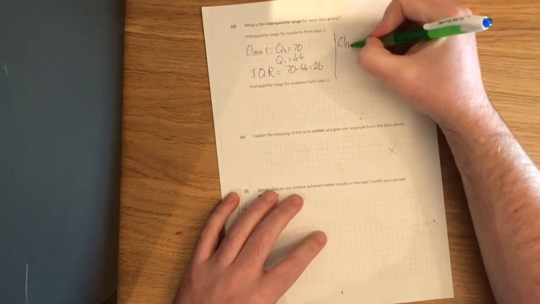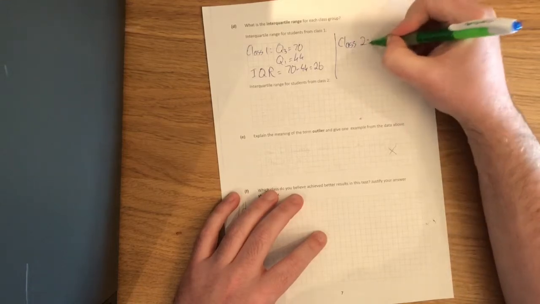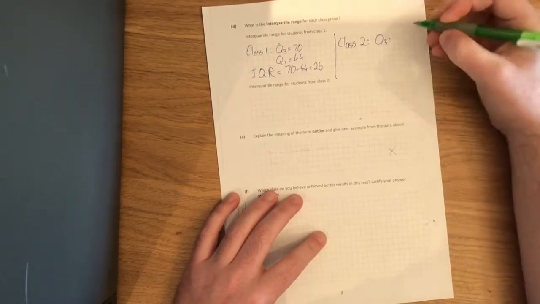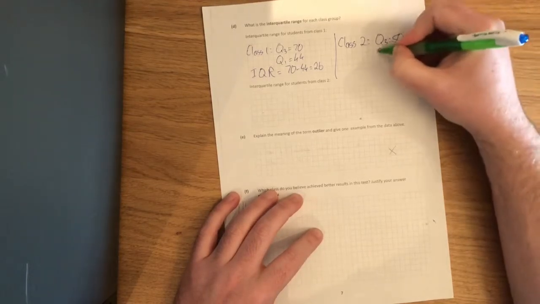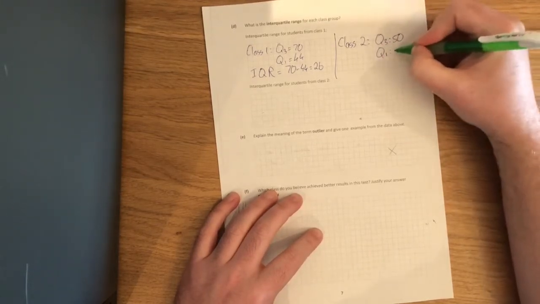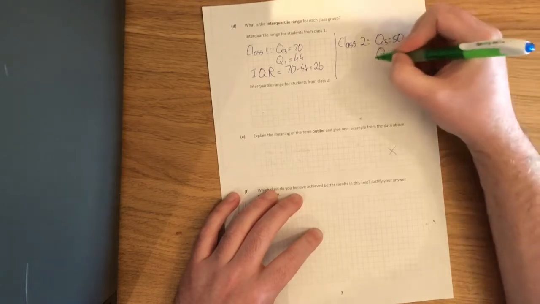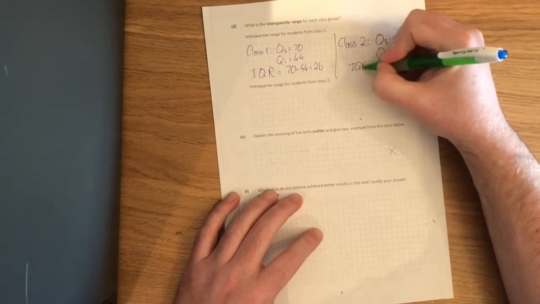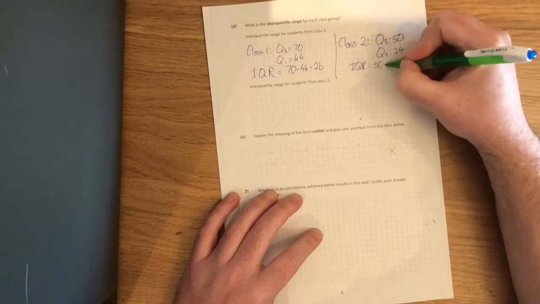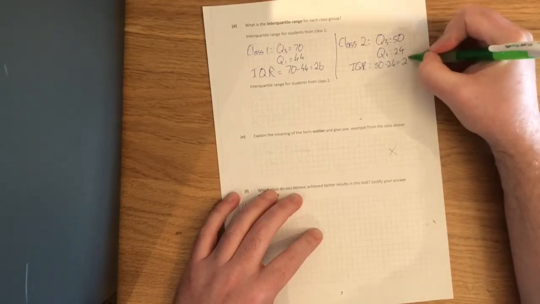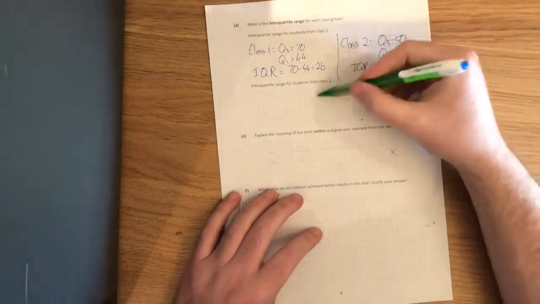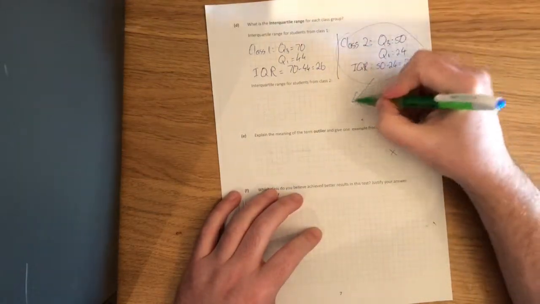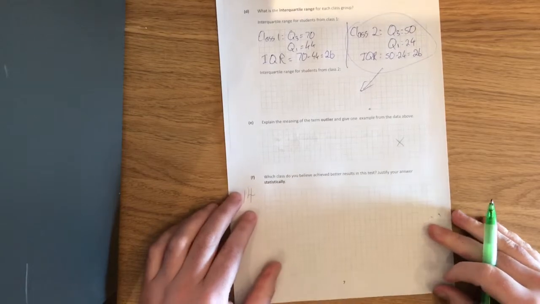For class 2, the third quartile is, what did we say it was? It was 50. All right, and the first quartile is 24. And the interquartile range is going to be 50 minus 24, which is also 26. So they have the same interquartile range. Oh, I didn't realize there was a spot there, so all that should be written into that there, but sure, it's all good.